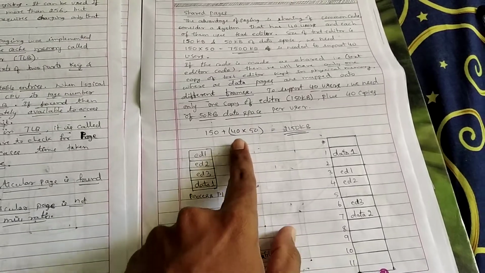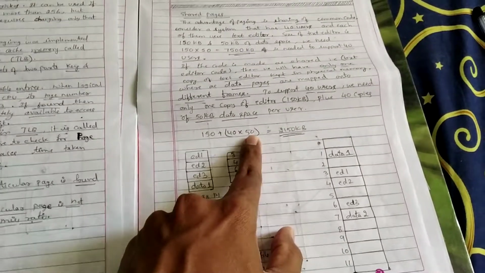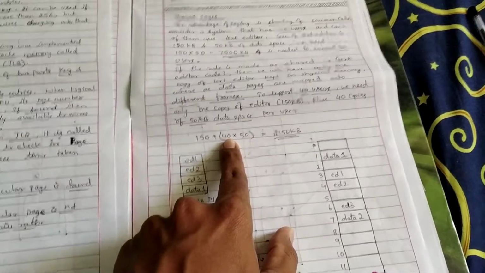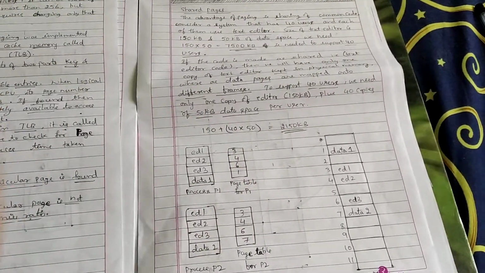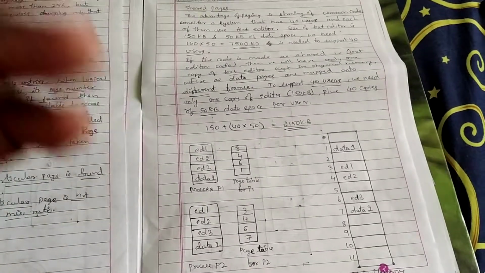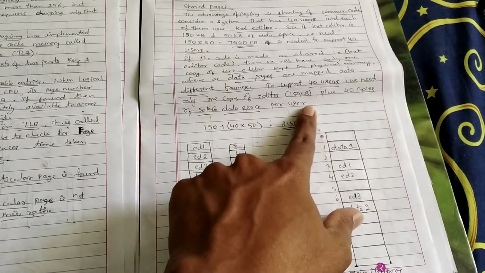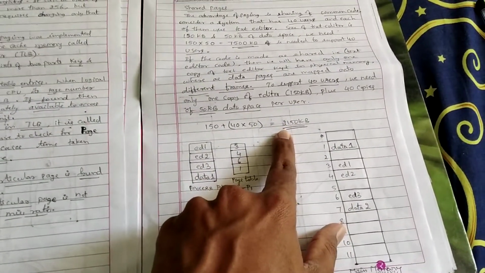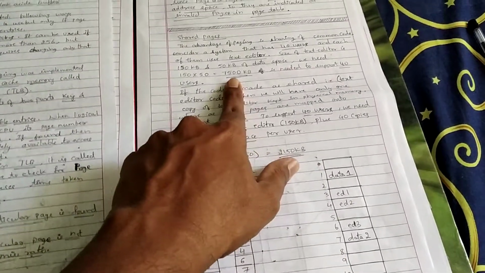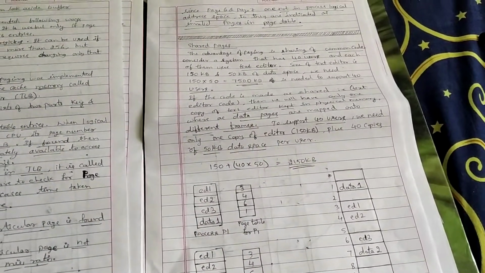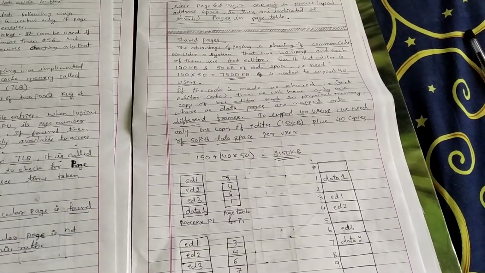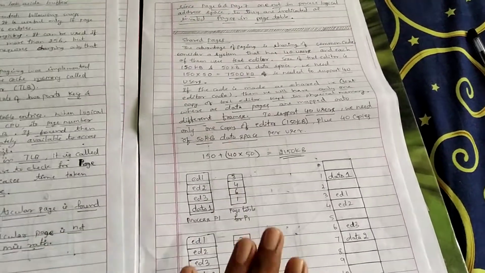That's why it is written 40 into 50. 50 KB is the data space for 40 users, but 150 is the editor space which is actually shared. So the amount of memory consumed will be only 2150 KB, which is obviously less compared to the previous 7500 KB of memory. So that is the advantage of using shared pages in paging.